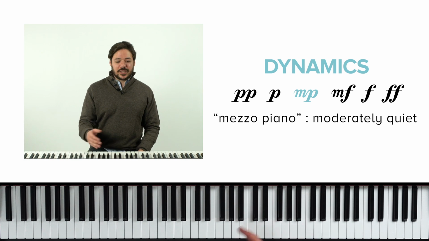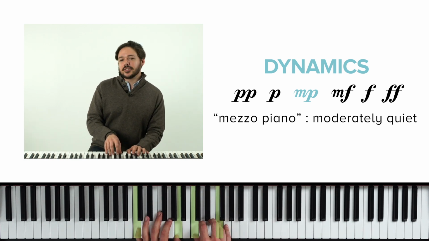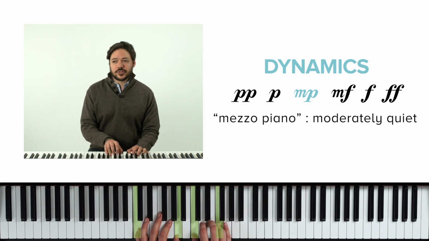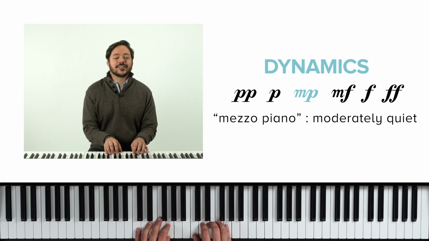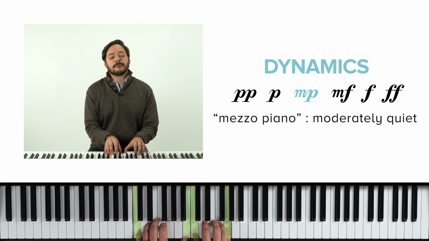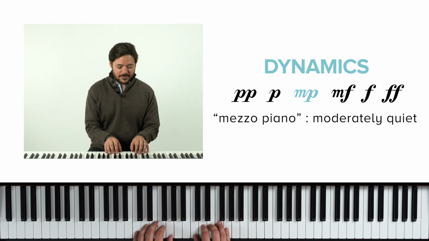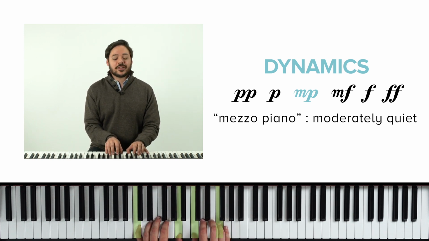And of course, we can just increase our volume here. And it's easier if I show the contrast between them. So we're going to start pianissimo, then go to piano, then go to mezzo piano. Ready? Let's see if I can do this. Now piano. Now mezzo piano. Let's go to mezzo forte now.